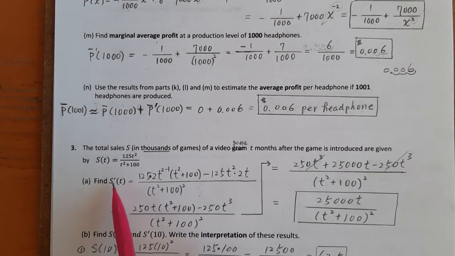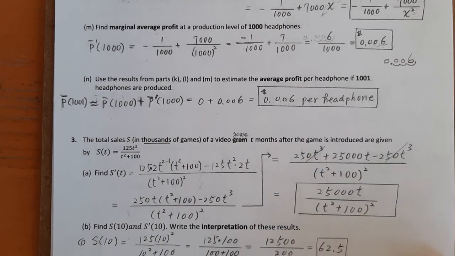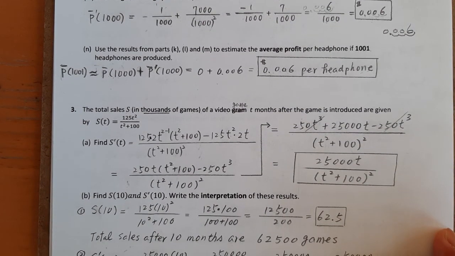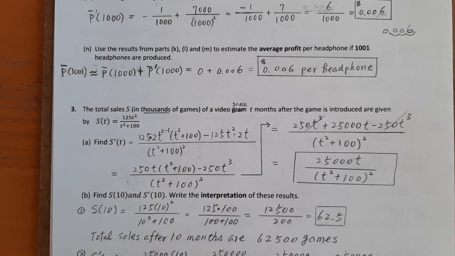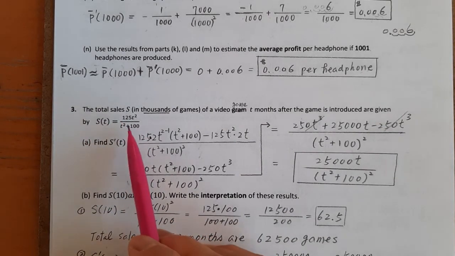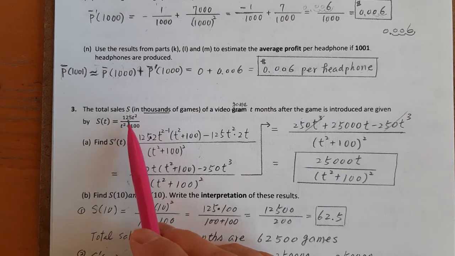First of all, find S prime of T, the first derivative, and you will use the quotient rule, because this is a quotient.